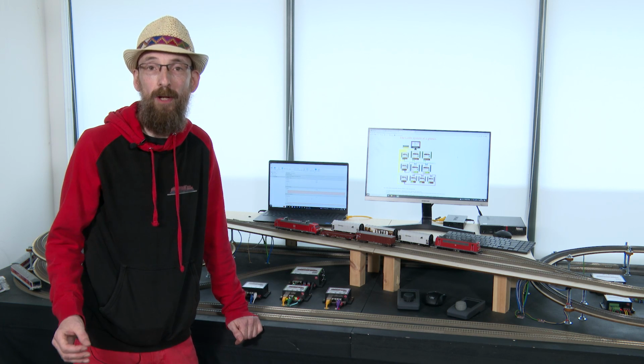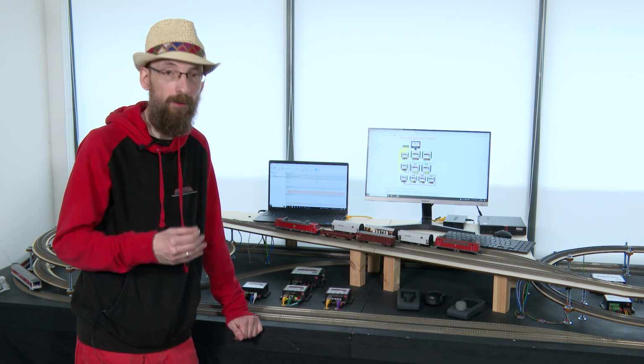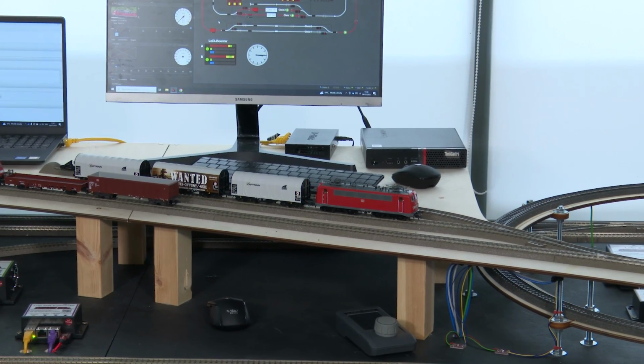This configuration you can do with every booster that is connected on the system. And now we've configured the boosters, we can now drive trains. See you in the next video.